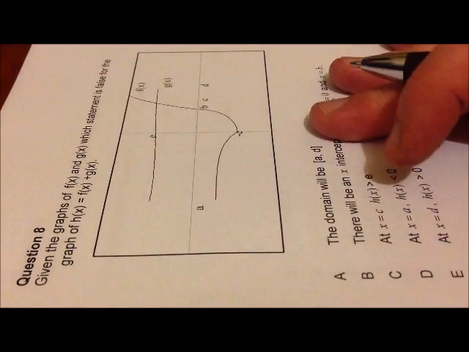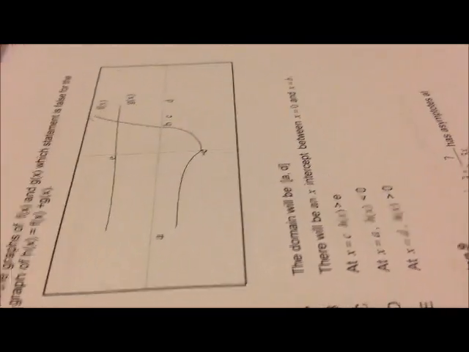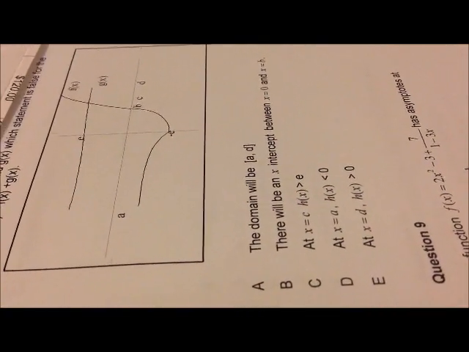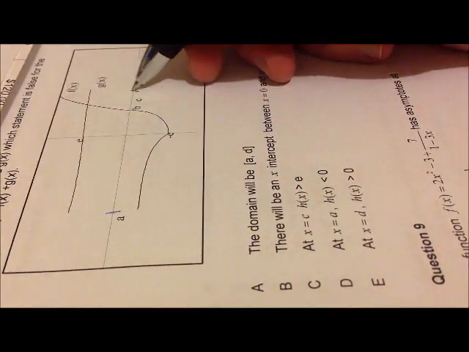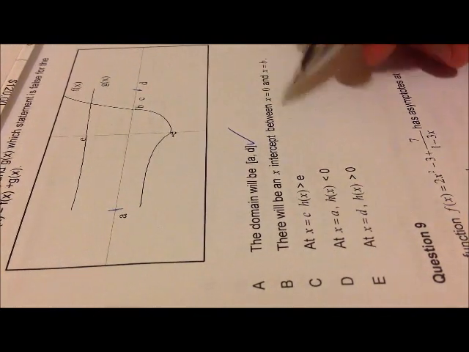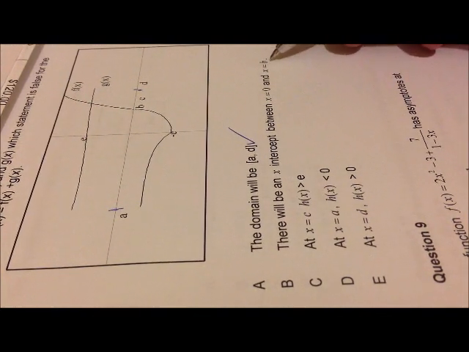Addition of ordinates. Right, we're going to see what gets rejected on this function. Having a look at the truth value, with a question like this, I'd be explaining what is true. Alright, so the domain is from A to D. Obviously, both functions start at A and finish at D, so that is correct. It says there'll be an x-intercept between x is 0 and x is b.